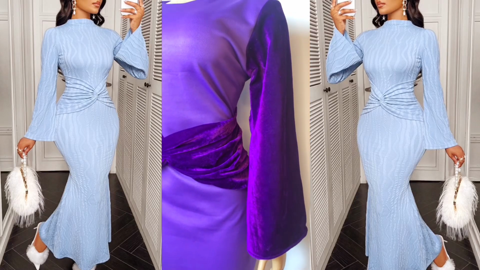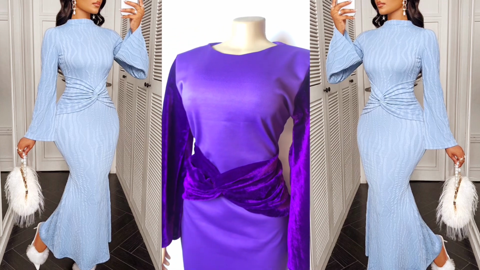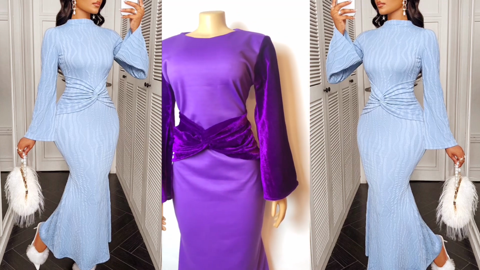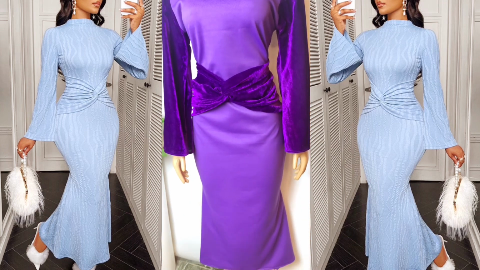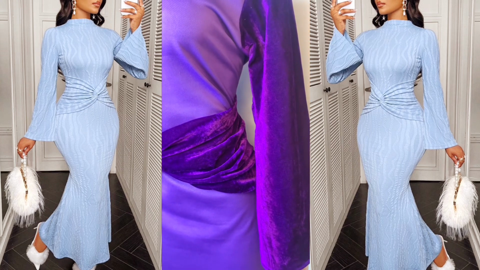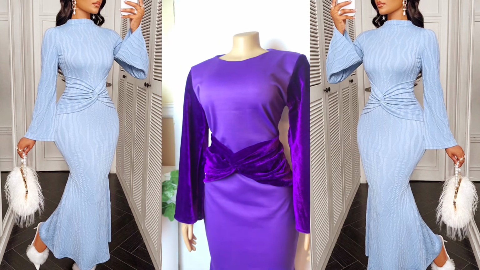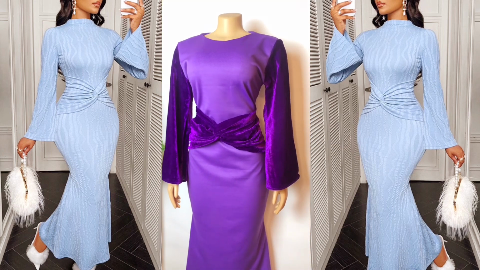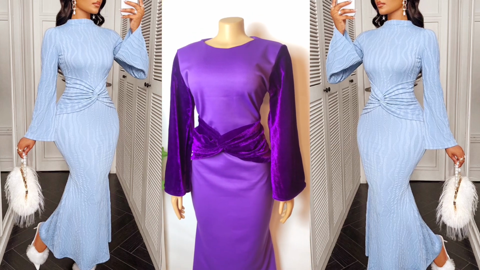In today's video I'm going to be showing you how to make this beautiful dress, and it has a twist effect on the front, from the front waist to the hip area. For the sleeve and the design I used a different fabric, and mine was velvet. You can use a different fabric for yours.